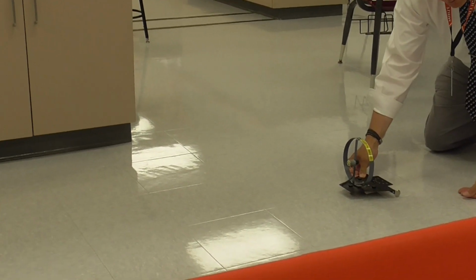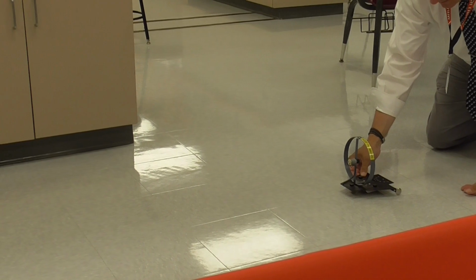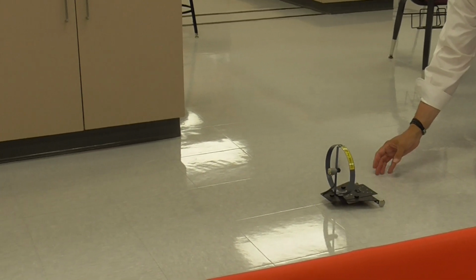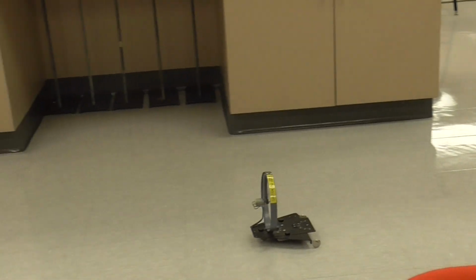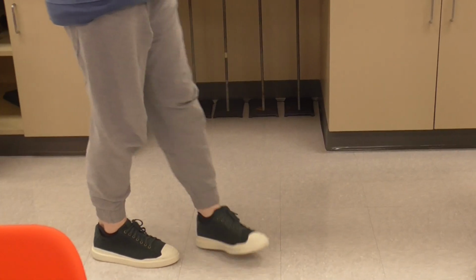So the fan's up to full speed. I'm going to let go of it. And then we stop. So this was the reference point. There were positive positions going away. I want the position time and the velocity time.